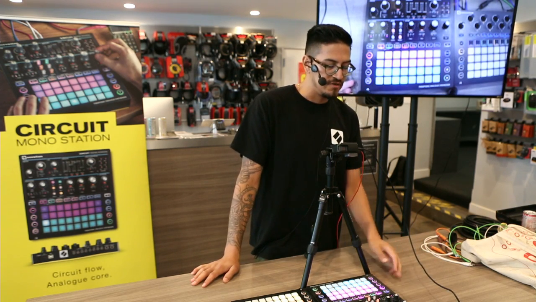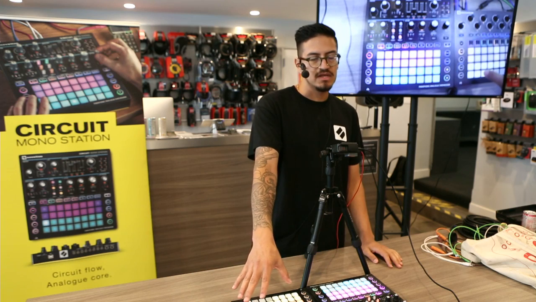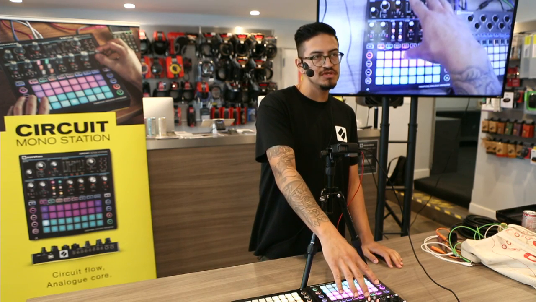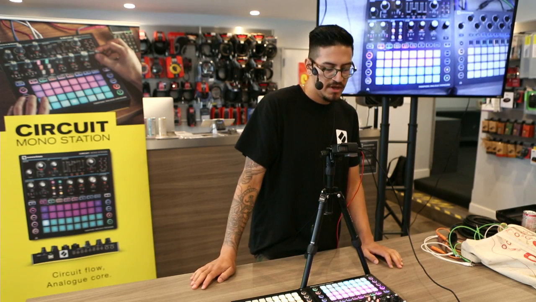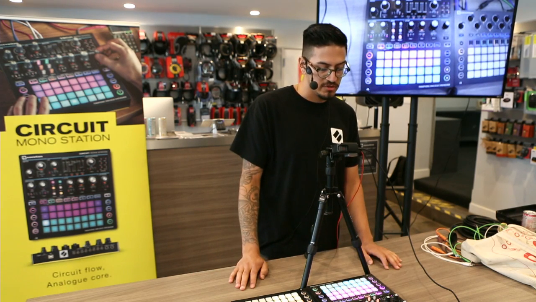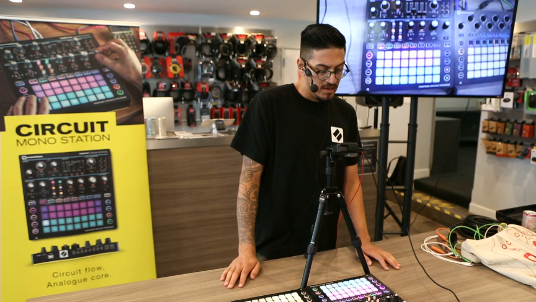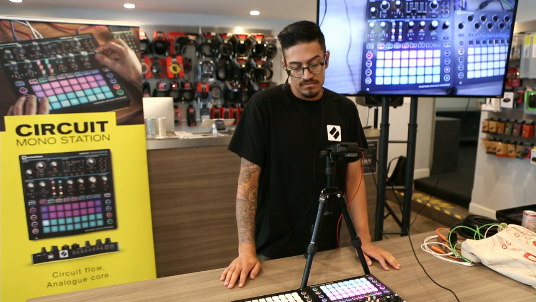Got the headphone out in the front. It's not battery powered like the circuit, just because it takes a lot more juice to run all this stuff, especially with the pre-filter distortion and the post-filter distortion. And the sequencer itself, which is a crazy main brain. Yeah, I mean, it's kind of crazy.